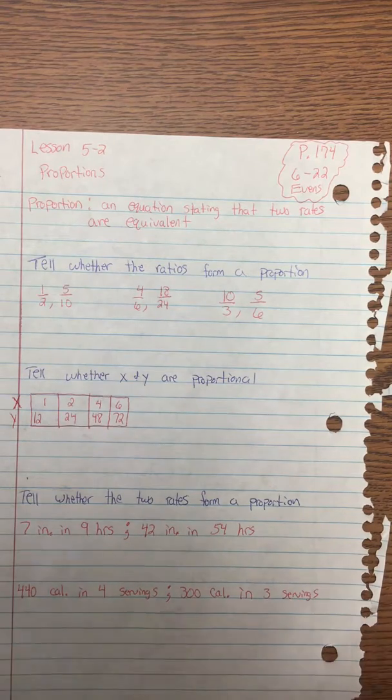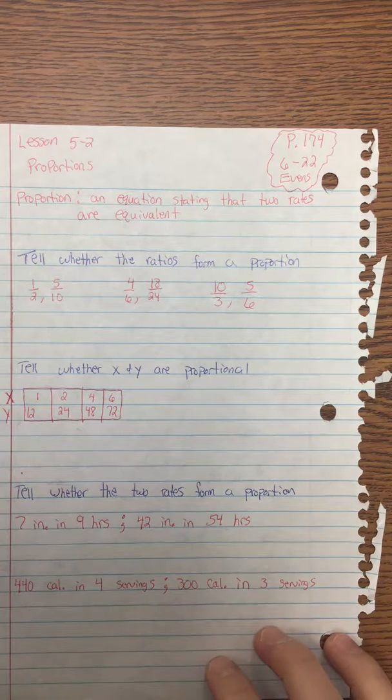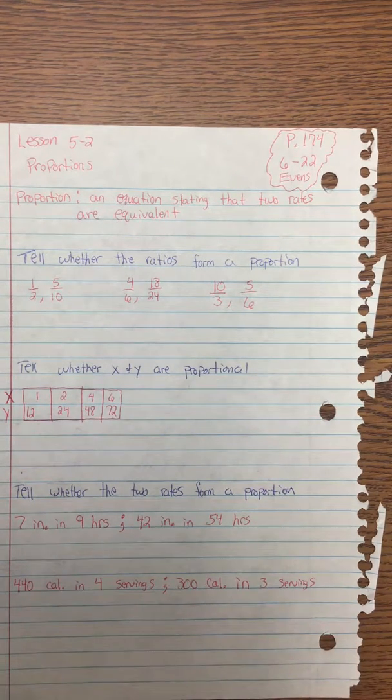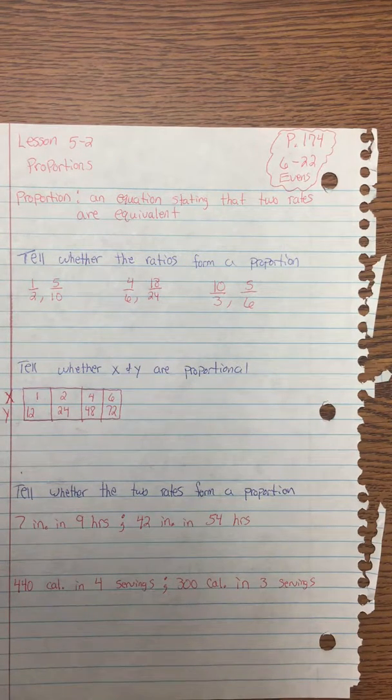Lesson 5.2 is on proportions, being able to set up proportions, and determining whether ratios form a proportion. Now, there's two different strategies that I'm going to teach you in determining if two ratios form a proportion. One is to use equivalent ratios, or mental math, and the other is to use the cross products property, and I will go through both of those, okay?